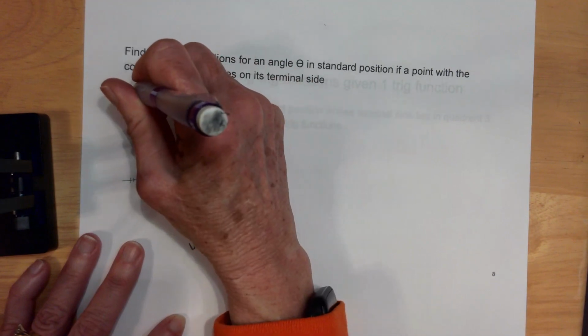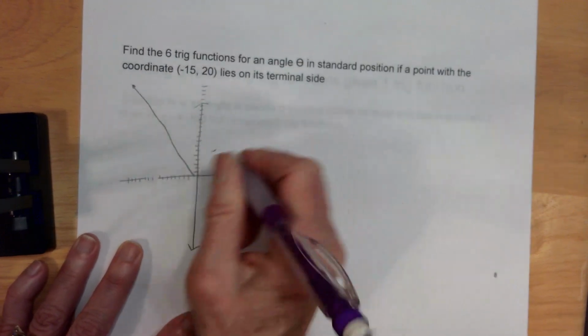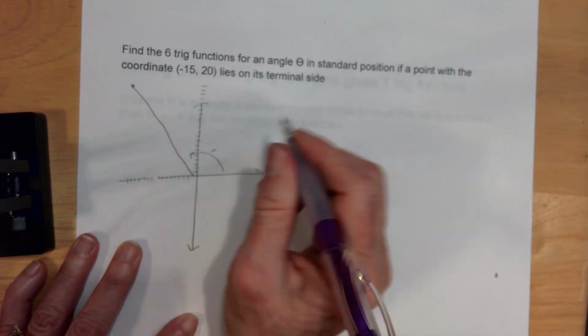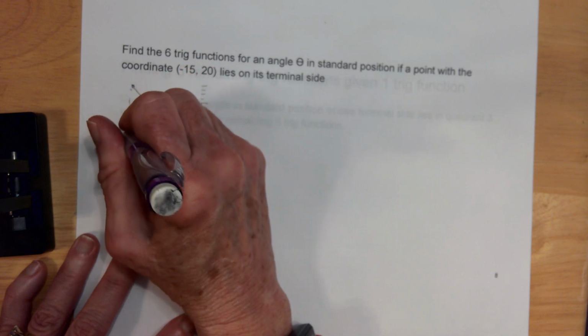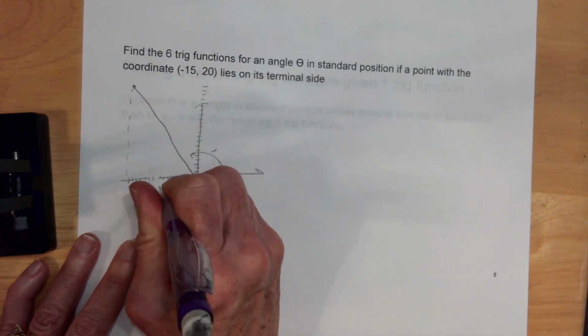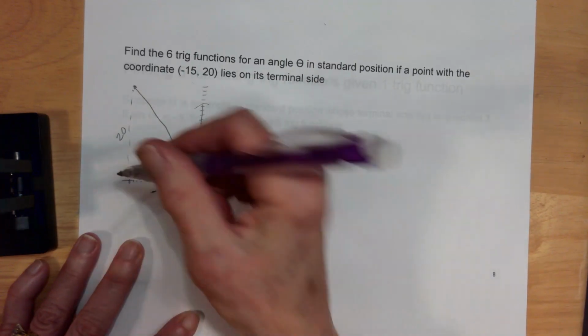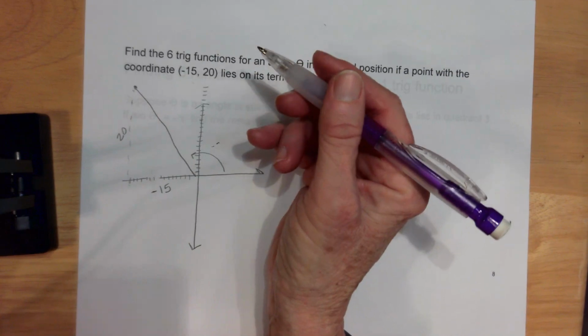Okay, so approximately right there. So this is what I have. This is going to be my reference angle. So based on this, I know this is negative 15, and this is going to be positive 20, because this is my x, this is my y.